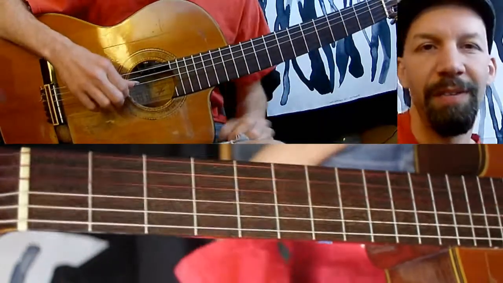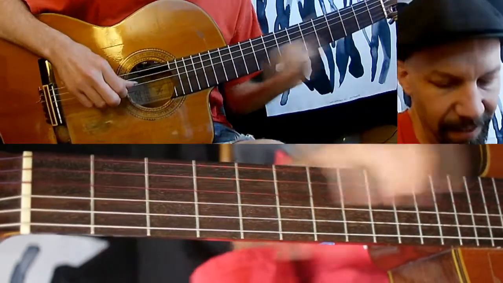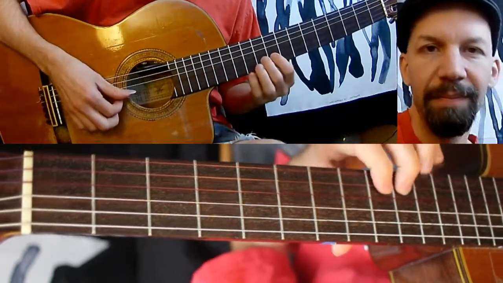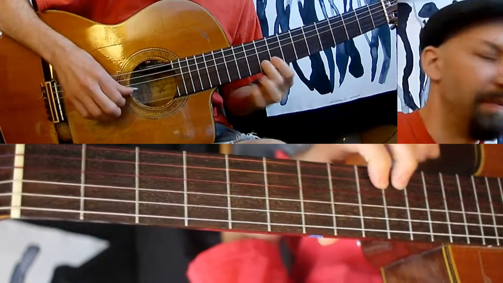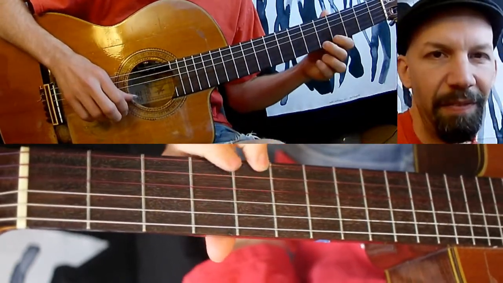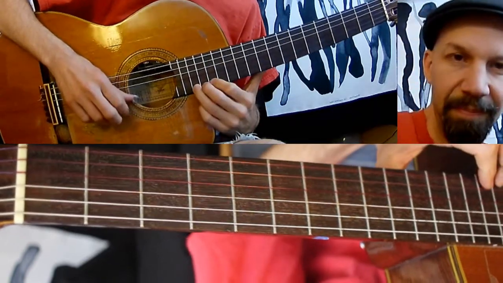On the G string, on the 2nd fret, it's an A, and then on the 14th fret. Okay? On the B string, the 10th fret is the only one. The high E string, same as the low E string, 5th fret and 17th fret.